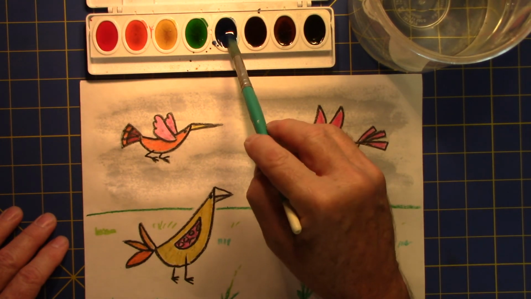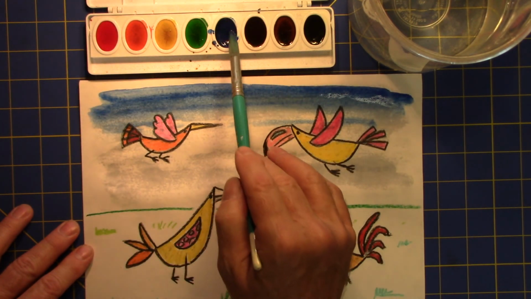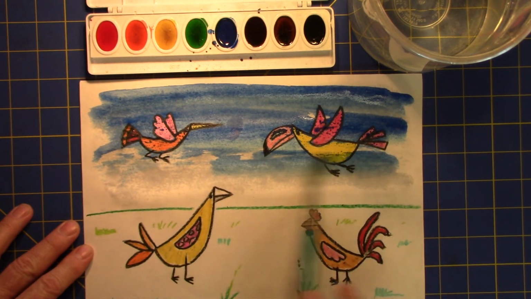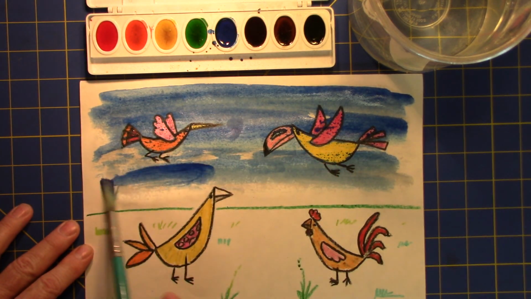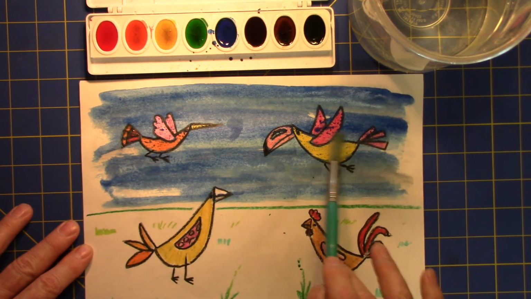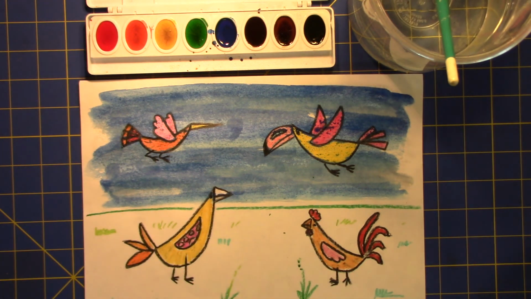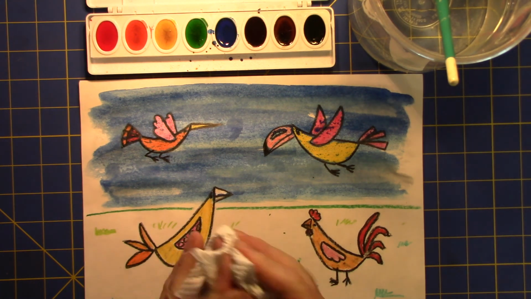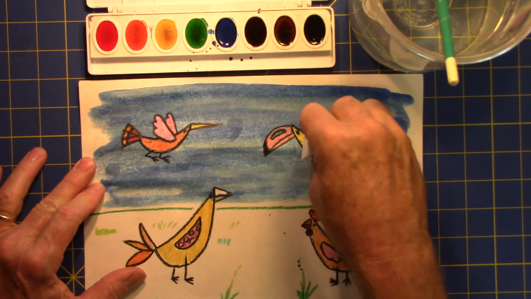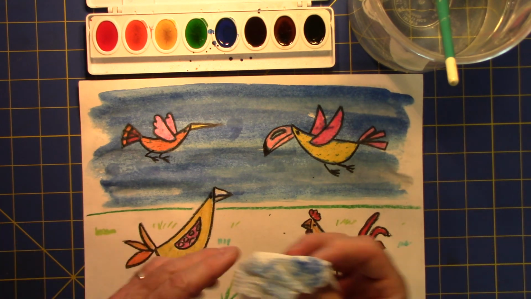And I get some blue, and I can start at the top, and I'm just going to brush it all over everything, all over my birds. And you'll need a paper towel. Here's why. Once I do this, I just get my paper towel and I can blot. This is called blotting. I can blot my birds up a little bit. There.